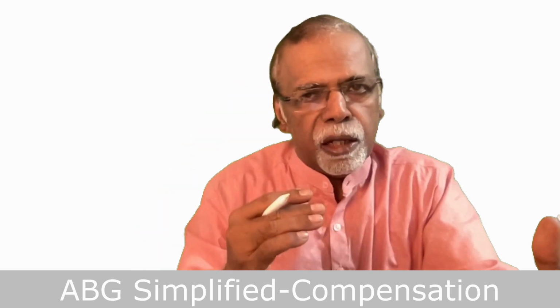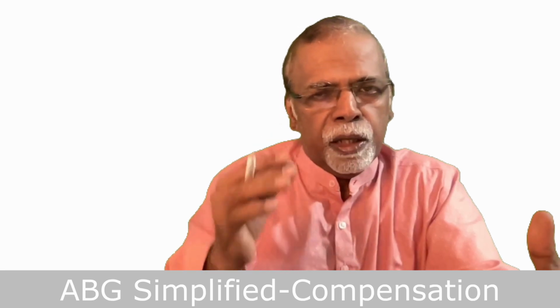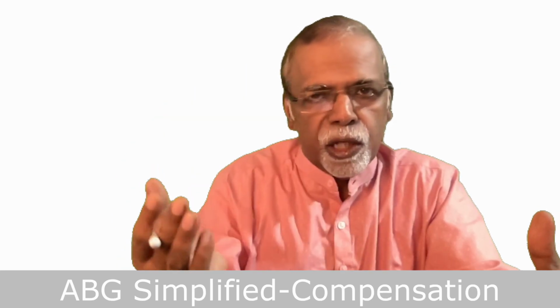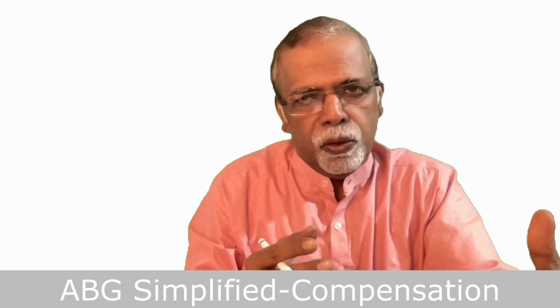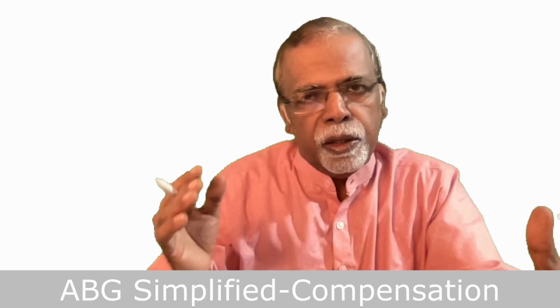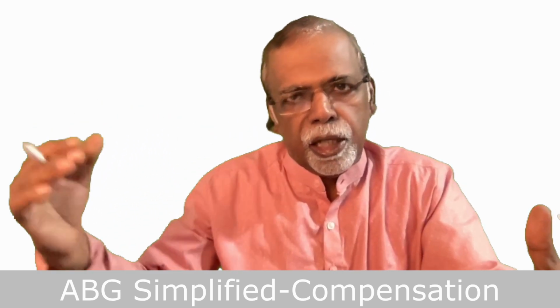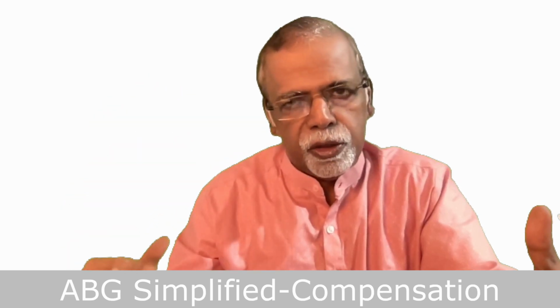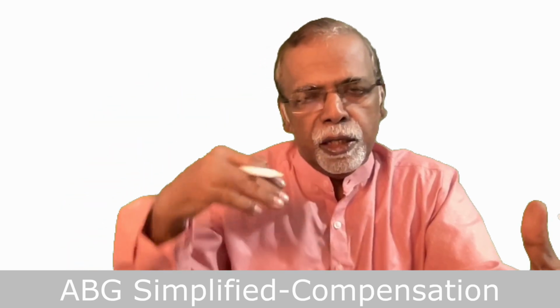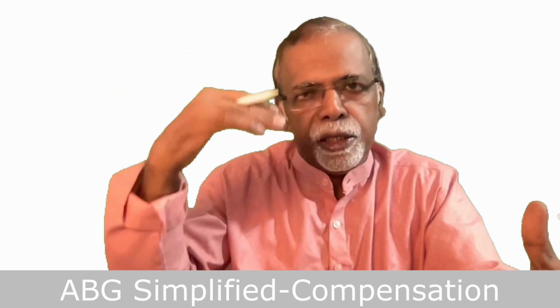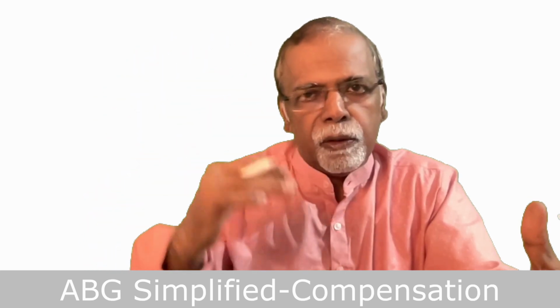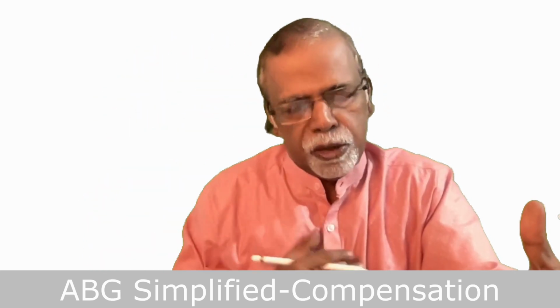Suppose it is a respiratory alkalosis. What is happening? The carbon dioxide is washed out, so PaCO₂ is low. So what will happen? The bicarbonate will come down. So in respiratory acidosis, as compensation, the bicarbonate increases, and in respiratory alkalosis, as a compensation, the bicarbonate comes down.